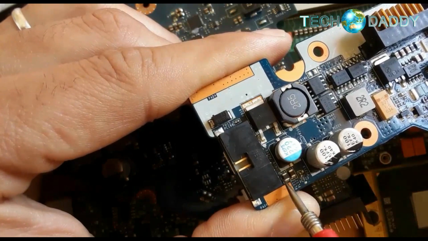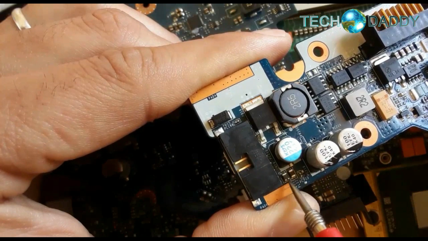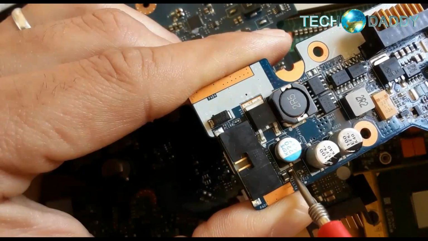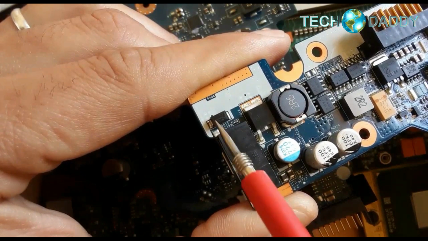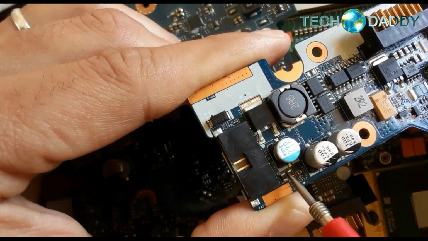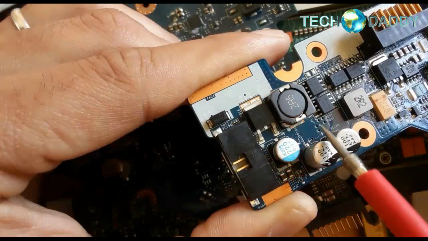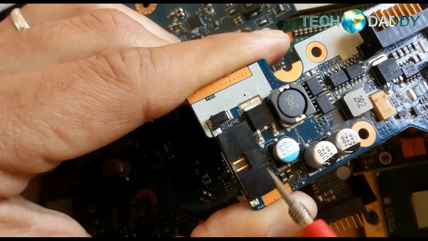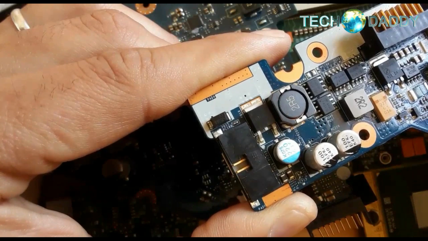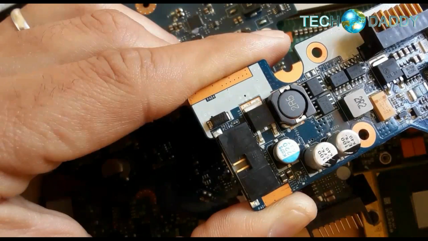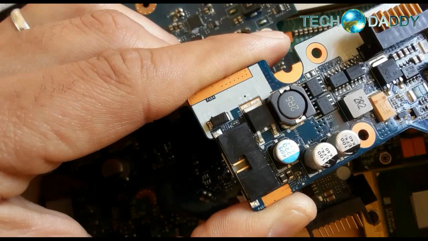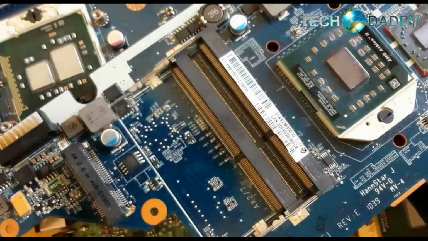Okay, here we have two coils, as you can see. Always or usually you will find coils near to the power connectors and the diode, of course. Sometimes you can find the fuse, etc. Okay, so the protection components, especially the diode or the fuse, are among the common faults in laptop motherboards.